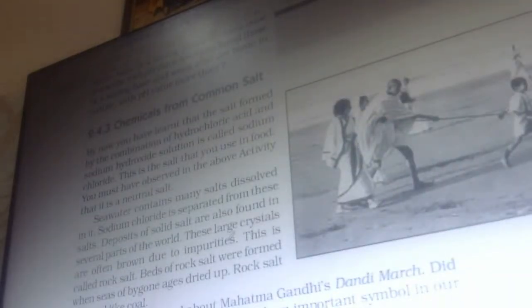Salt has arrived into the family. Common salt, NaCl. Rock salt has a lot of impurities, that's why it comes brown in color.